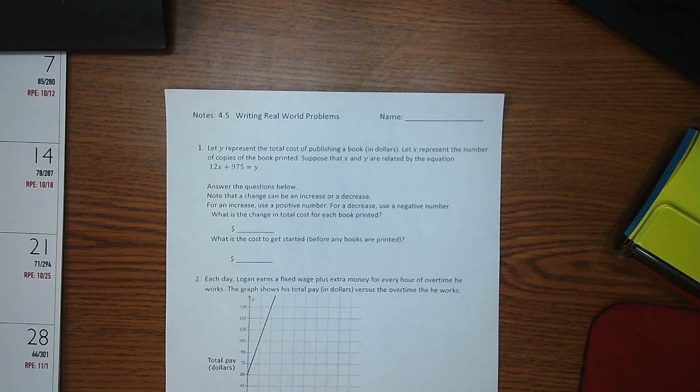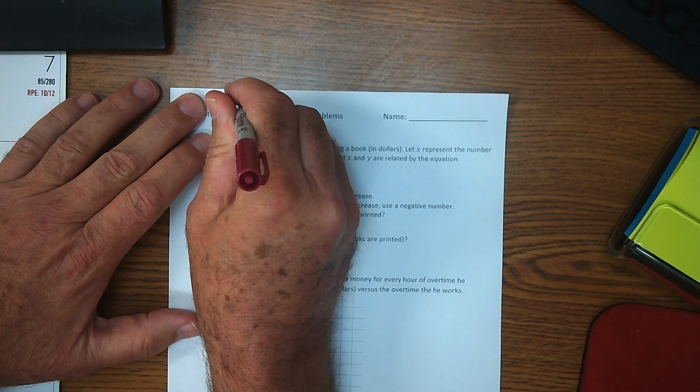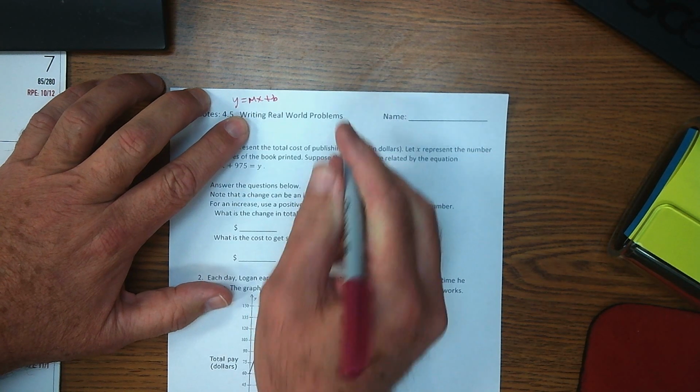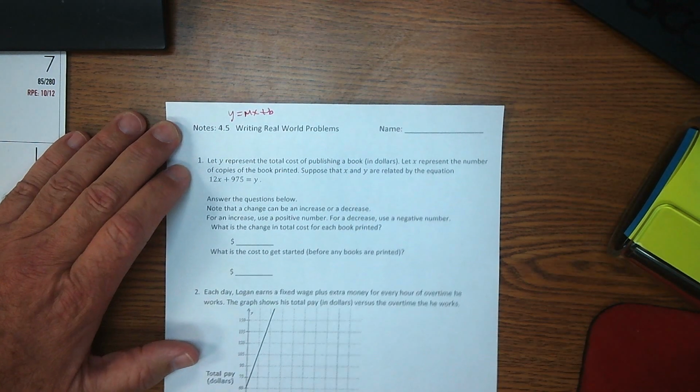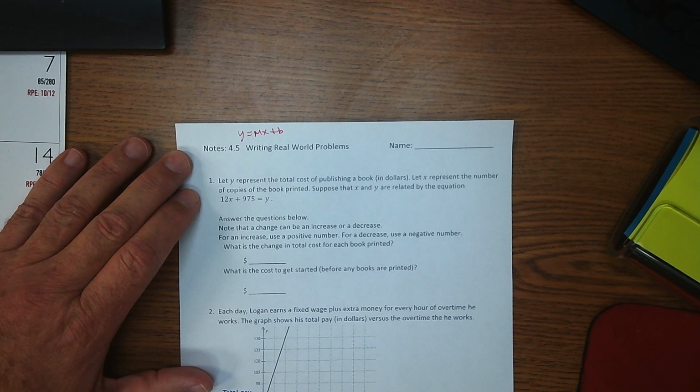All right, real world problem. What we do with this, first thing I'm going to do is teach you how to read an equation, what it means. Okay? So, you get a pen here. All right? In this equation right here, there's two important numbers in that equation. Okay? And those important numbers tell us something.